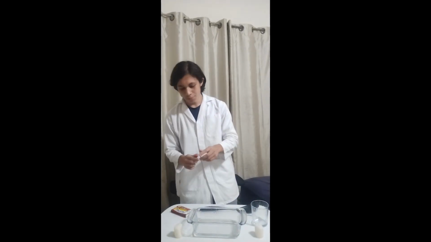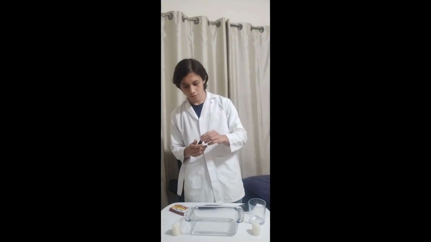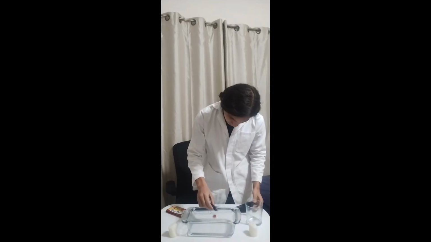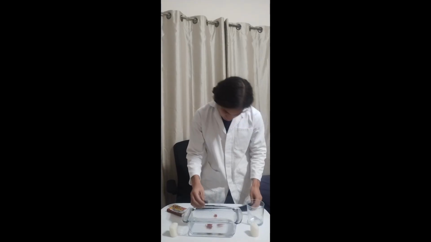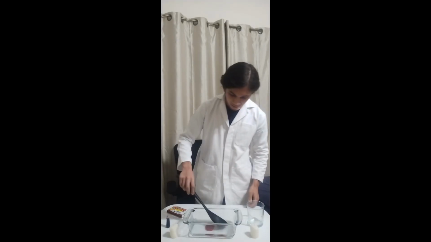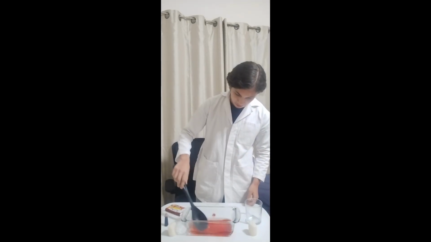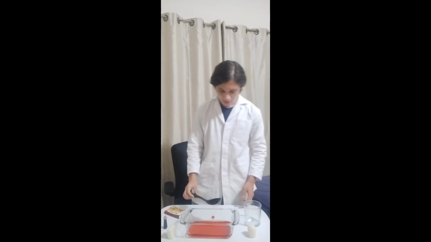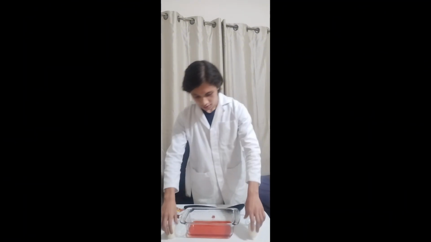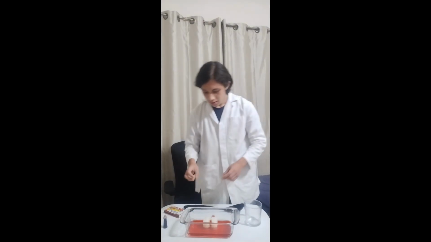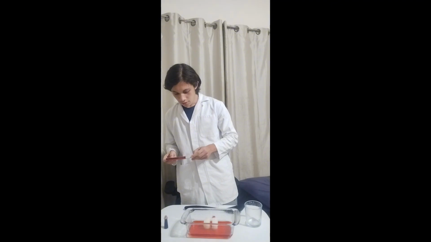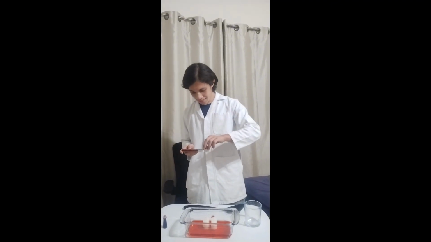We have to first drop two drops of coloring. One, two, and mix it with the spoon. Okay, now we will put the two candles inside, and we are going to light them with the matches.